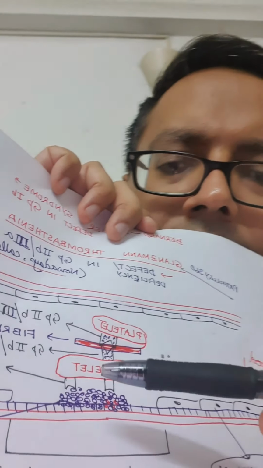So if these 2b3a receptors are not there, obviously the platelet aggregation cannot occur, and that is the basic defect in Glanzmann's thrombasthenia. That's why this condition we describe as platelets are weak.